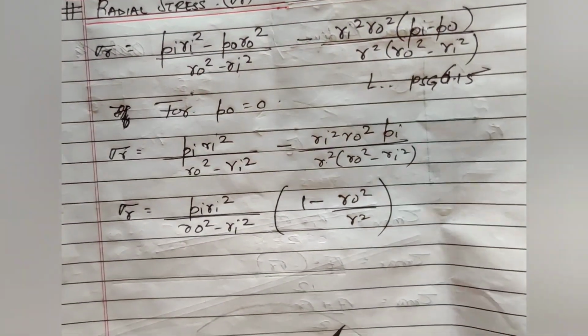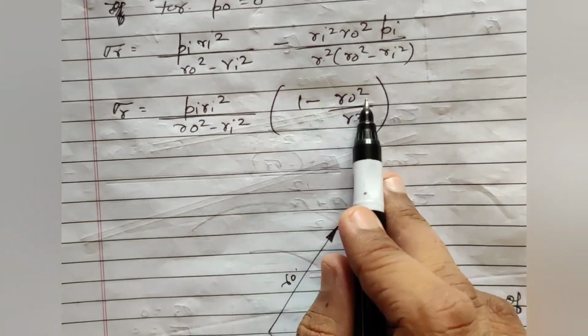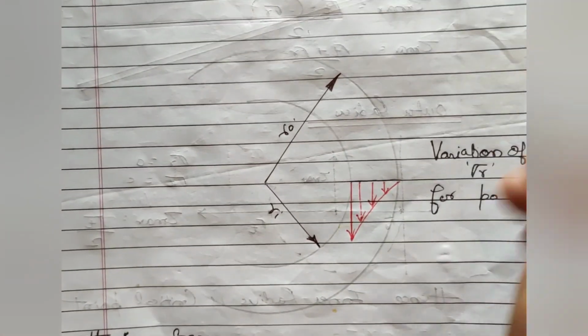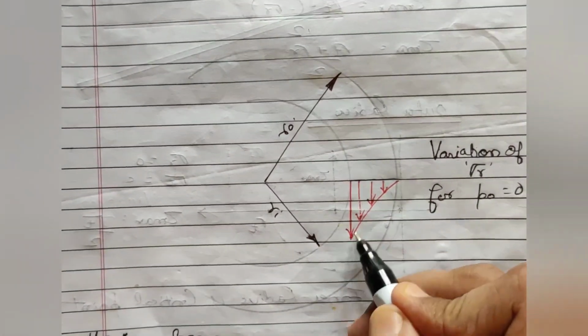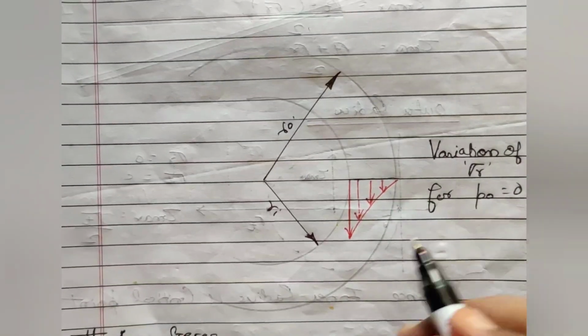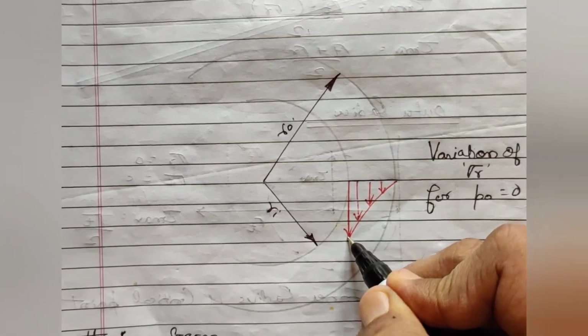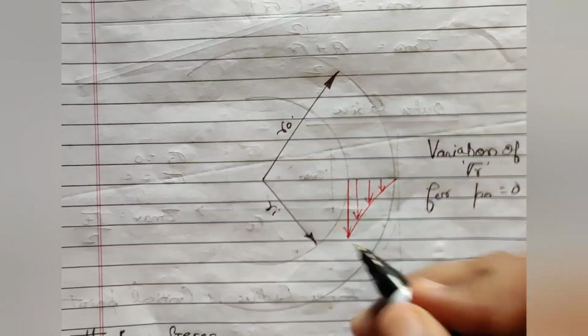So when you try to plot the variation, since here it is reducing, the variation will be compressive, on the negative side. So it will be something like this. For external pressure to be 0, it will be 0 on the outer periphery, and on the inner periphery it will be maximum. This is your variation of the radial stress.